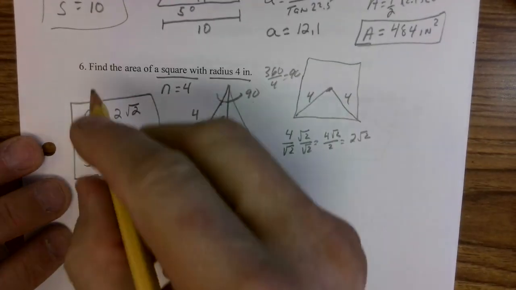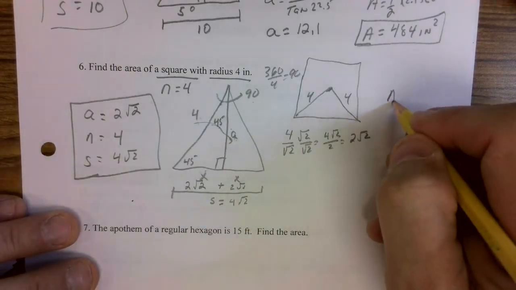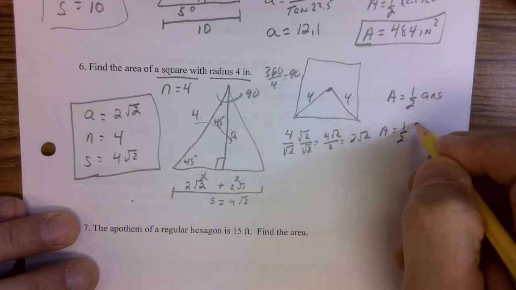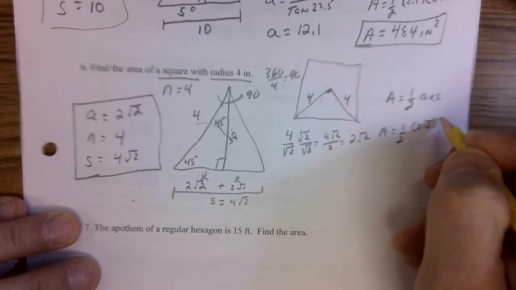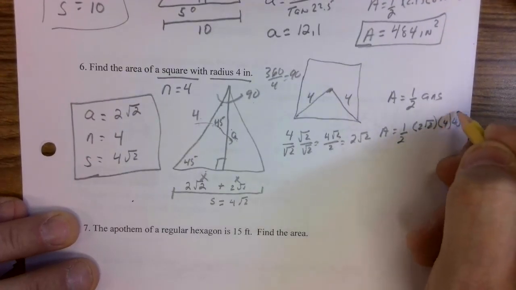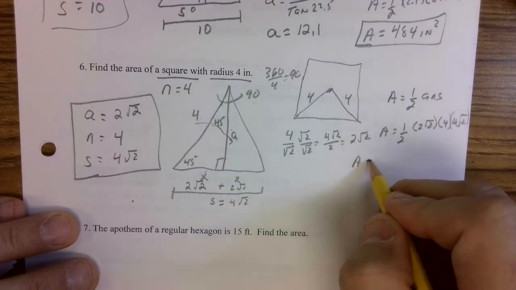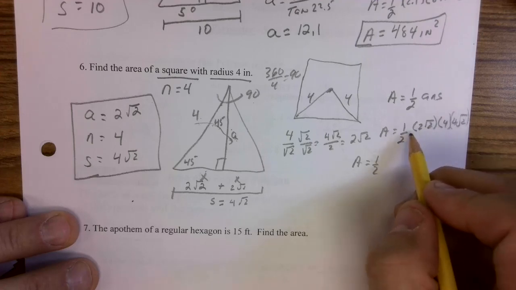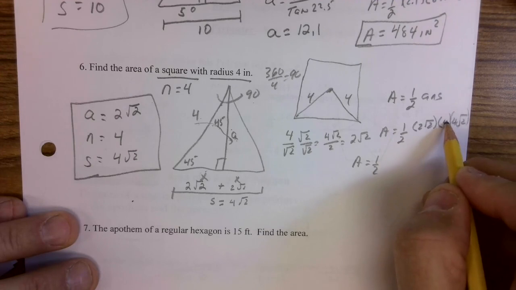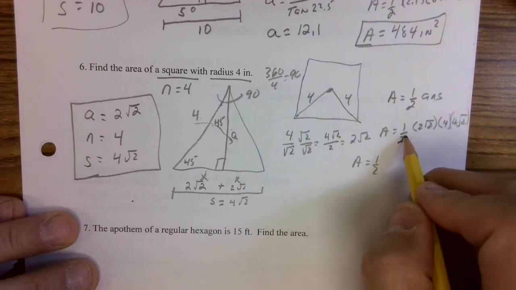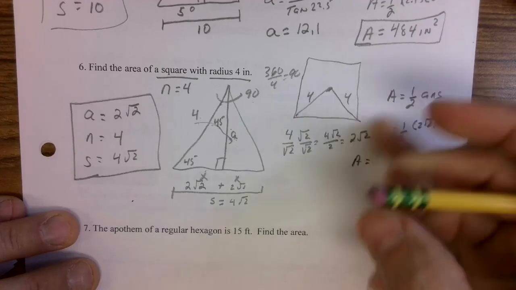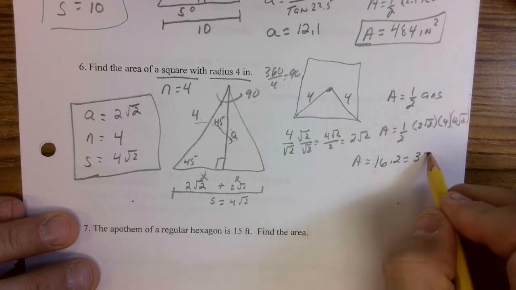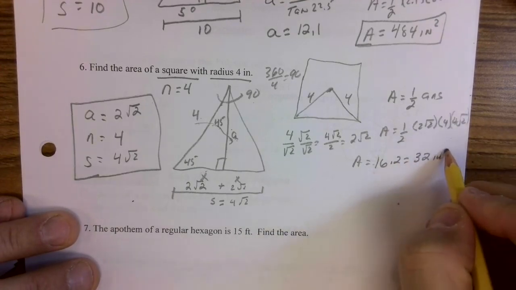So we have the 4 pieces we need. So we could use A for 1/2 A and S. A would equal 1/2 times 2 square root of 2 times 4 square root of 2. Actually, let's do it this way: 4 times 4 is 16, times 2 is 32, divided by 2 is 16. And square root of 2 times square root of 2 is 2. So we end up with 32, what are we in, inches squared?